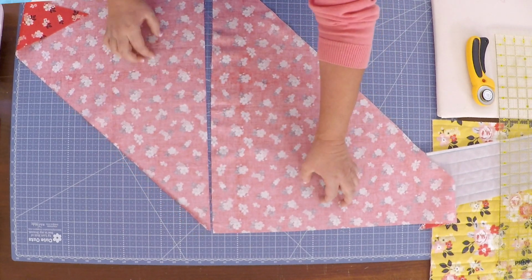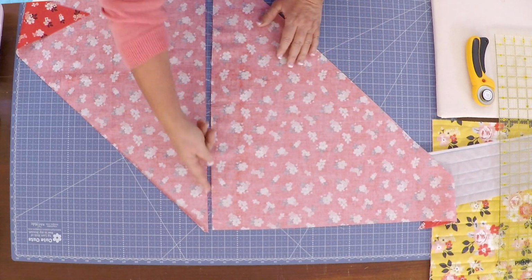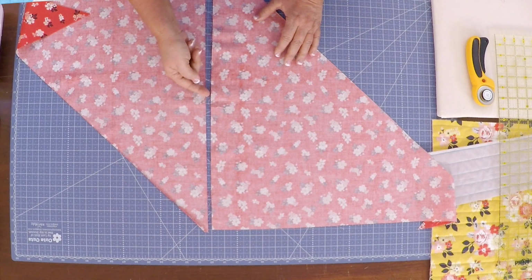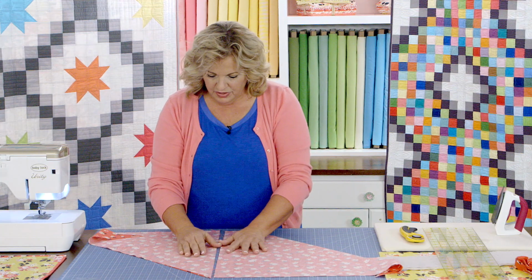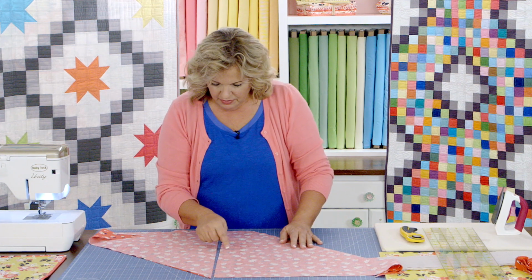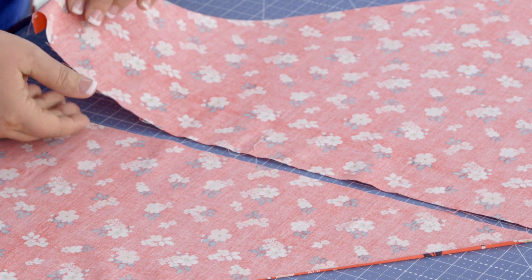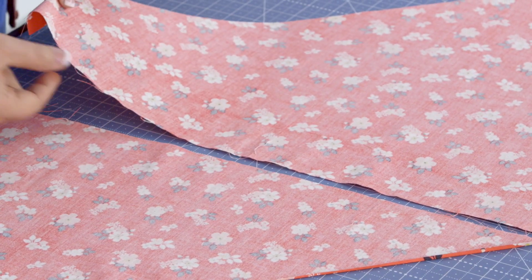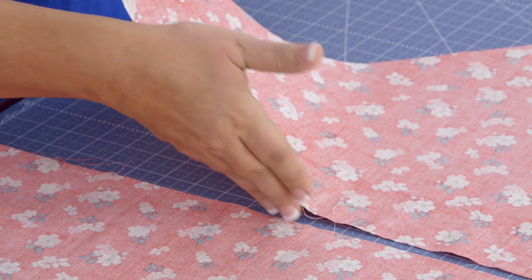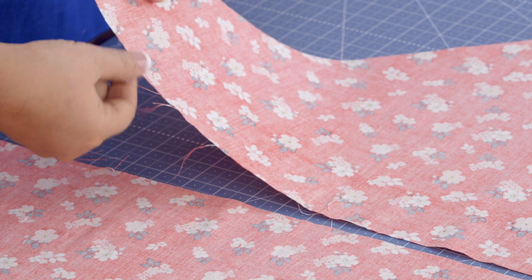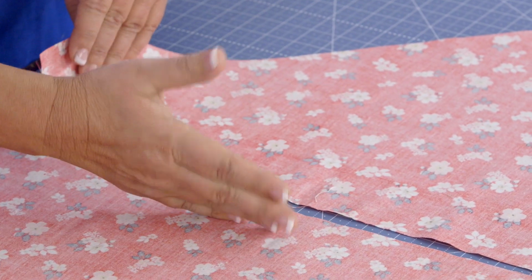Now one thing I want you to look at before we pin this and sew it together is that this cut line right here is on the straight grain. And there's a couple ways that you can tell. You can actually look and see the grain of the fabric pretty well in this one. The other thing is notice how this edge is fraying. So when you have a piece of fabric and that edge has the tendency to fray, that is going to be the edge of a straight grain.